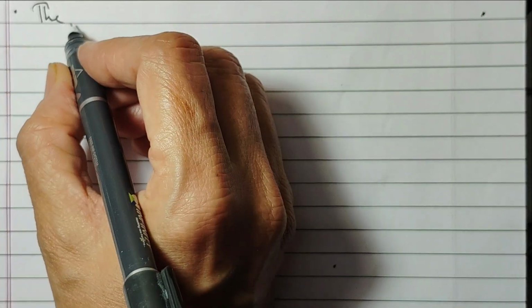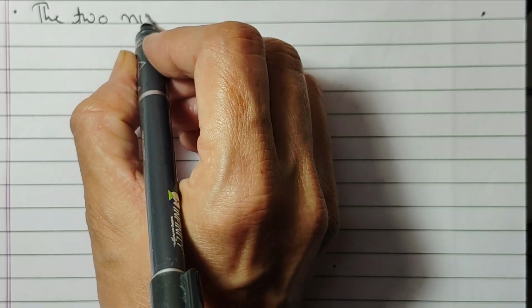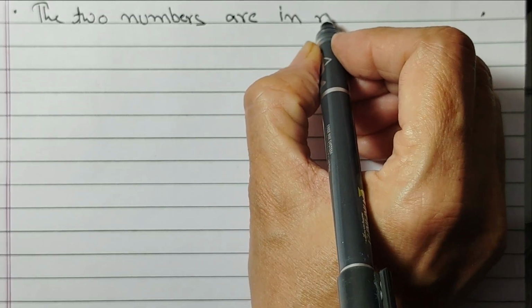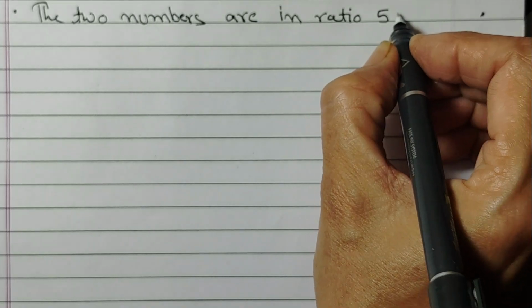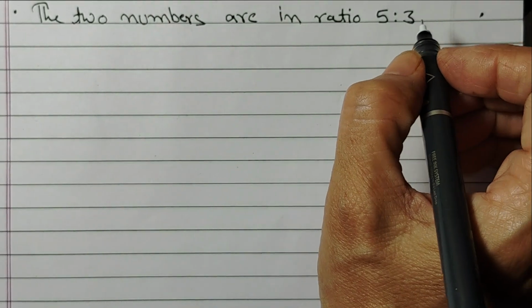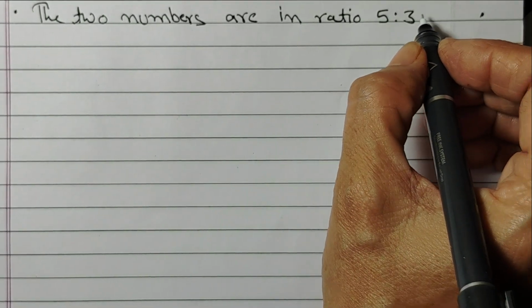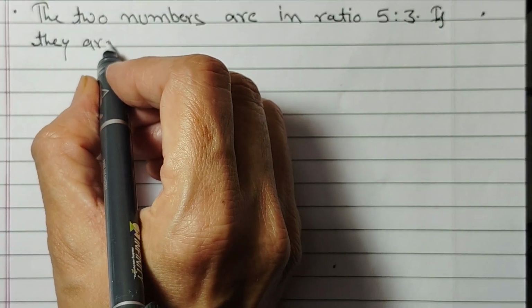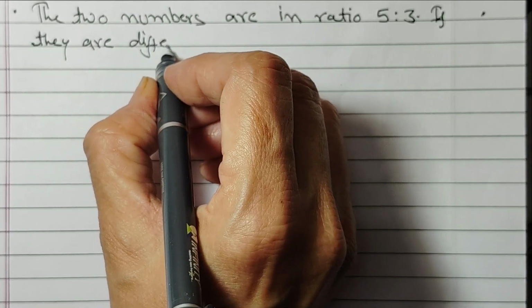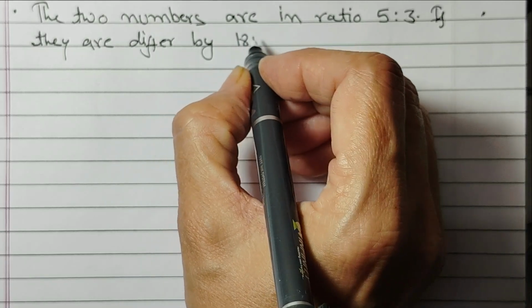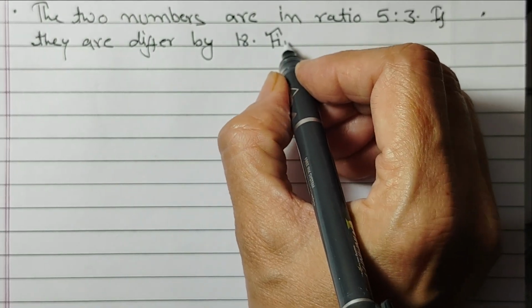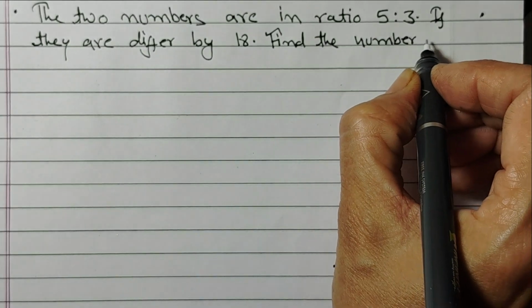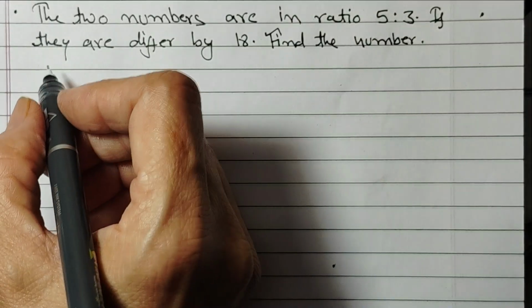The two numbers are in ratio 5:3. If they differ by 18, find the numbers. So this is the question of the ratio.